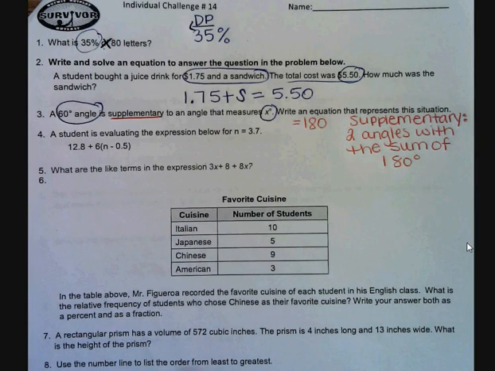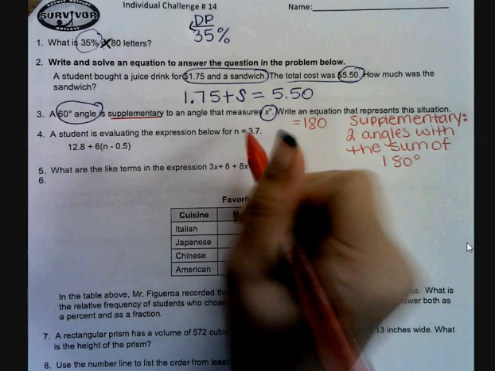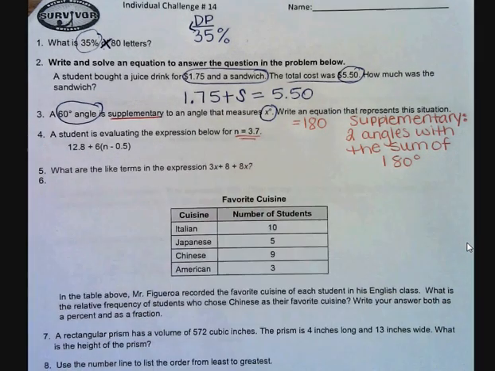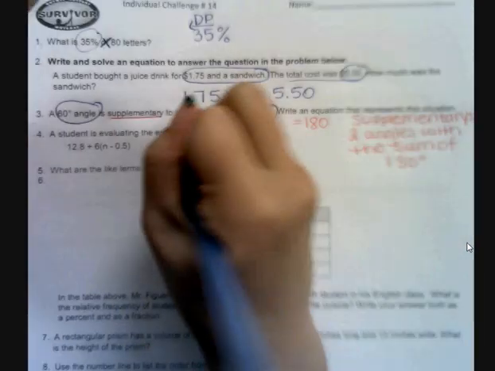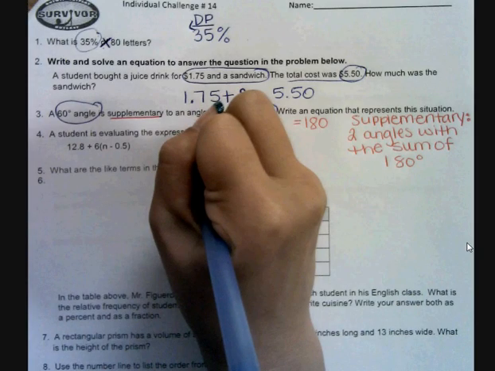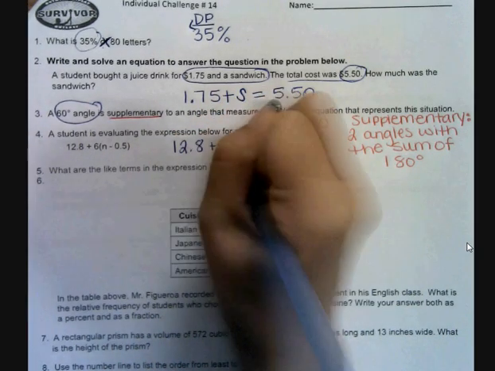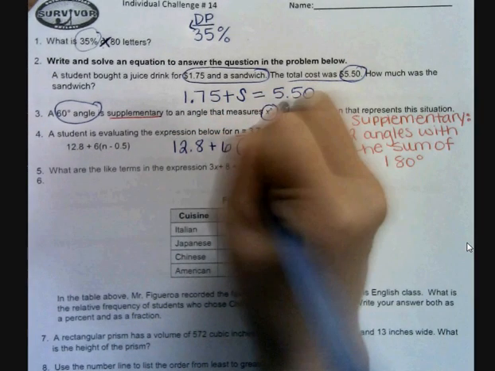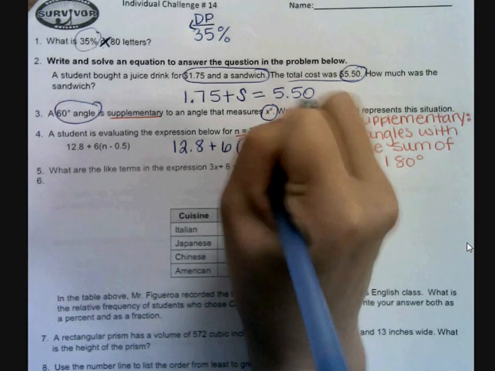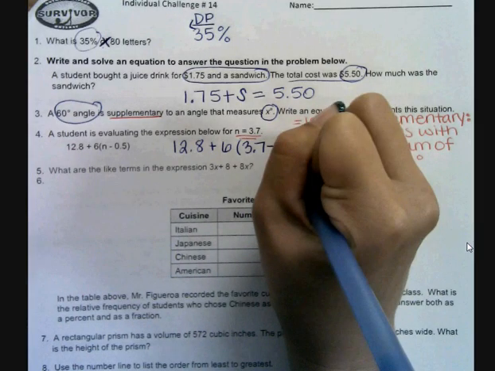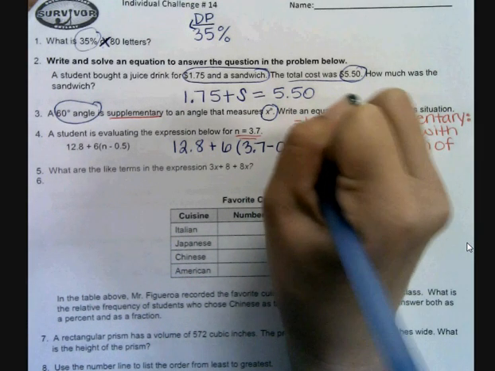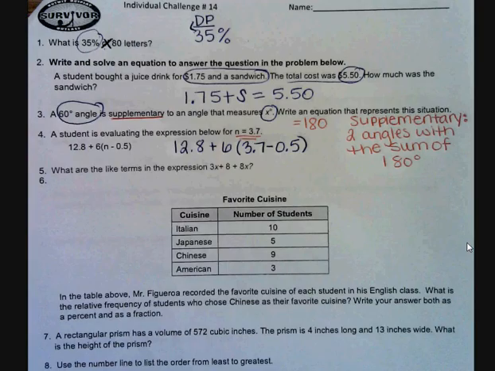A student is evaluating the expression below for n is 3.7. So that means where I see n, I'm going to put 3.7. Let me rewrite this equation for you. So now we have 12.8 plus 6. Substitute my n for 3.7. We have 3.7 minus 0.5. I'll let you finish this.